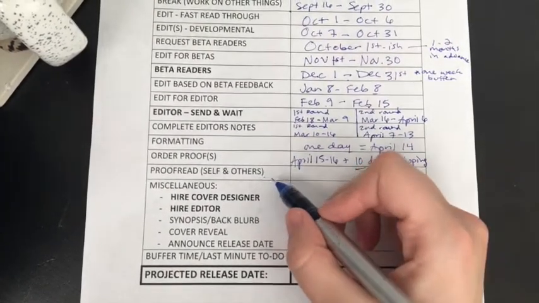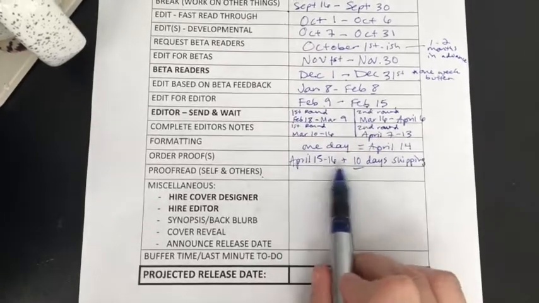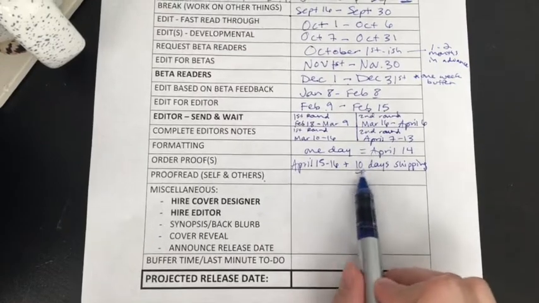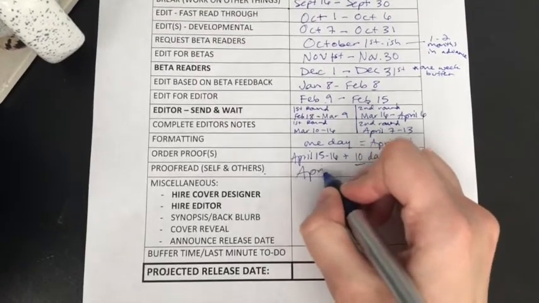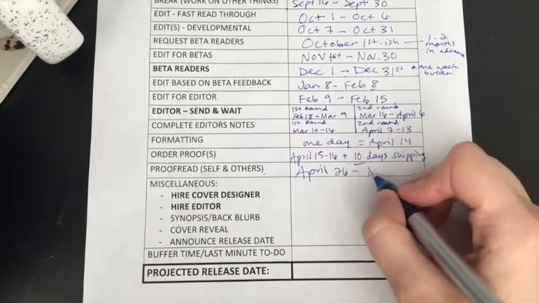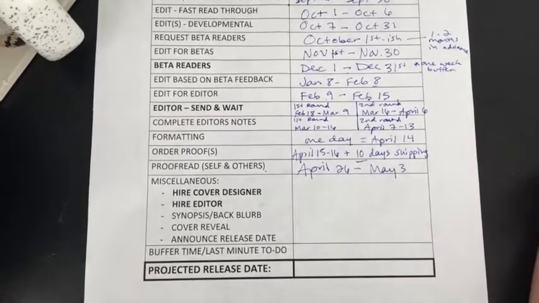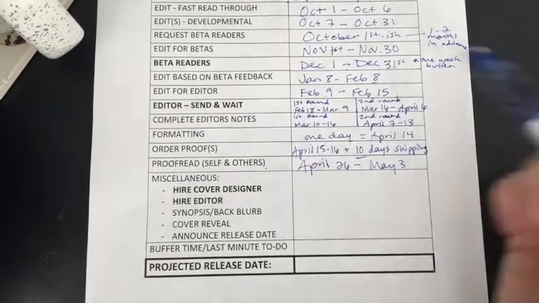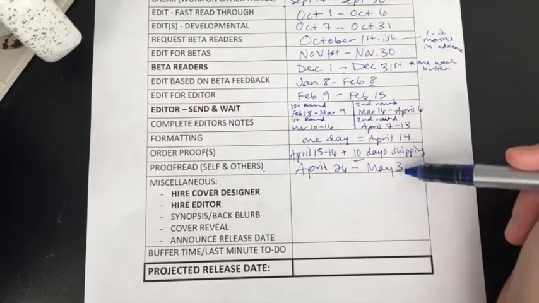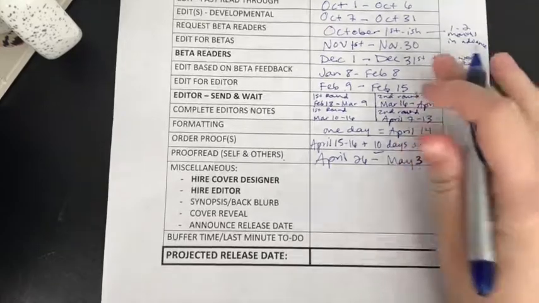And then for proofreading, proofreading is typically when it's arrived, I start immediately. So it'll arrive probably around April 26th. And I give myself typically a week for this, so May 3rd. That's just because it's another fast read through just like this. So I did a week up there. If that worked out, this should work fine. Oops, I'm really messing up this copy, sorry guys.